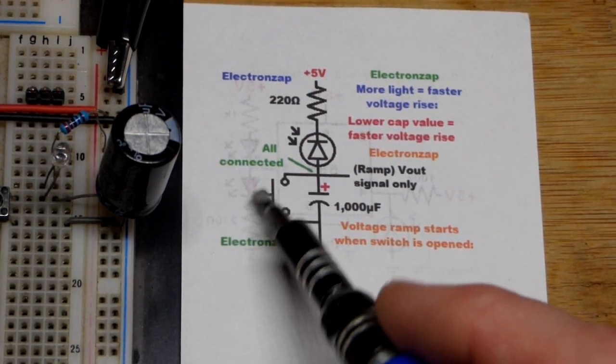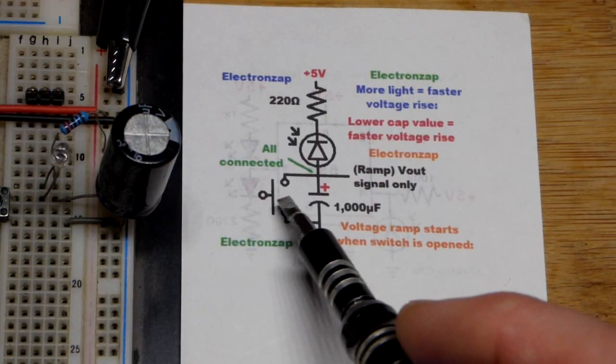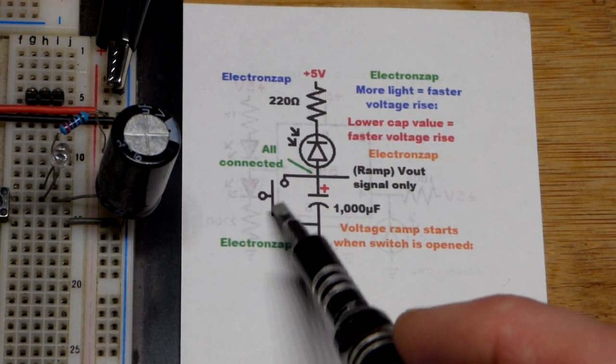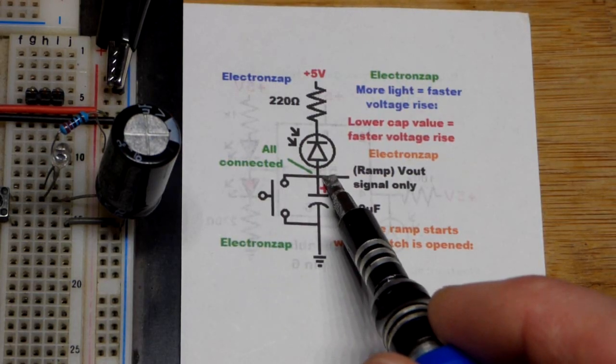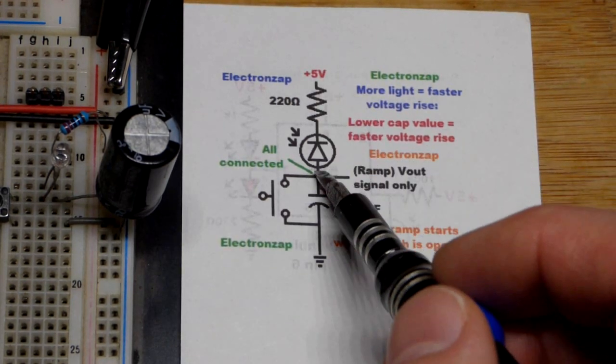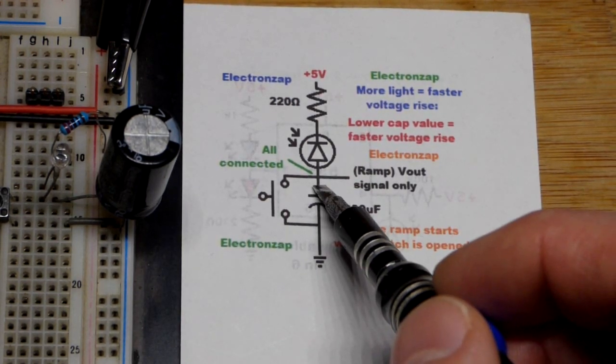Now, we have a switch parallel to the capacitor, so we can instantly discharge the capacitor, because most of the time it's going to stay at the maximum voltage. It will if we never do that. So, press the button, the capacitor discharges, then you release the button. The capacitor is going to charge through the photodiode for the most part, right there.